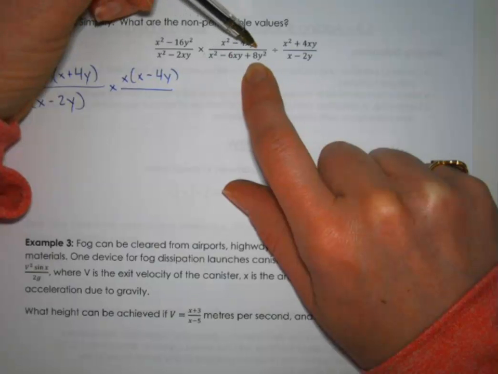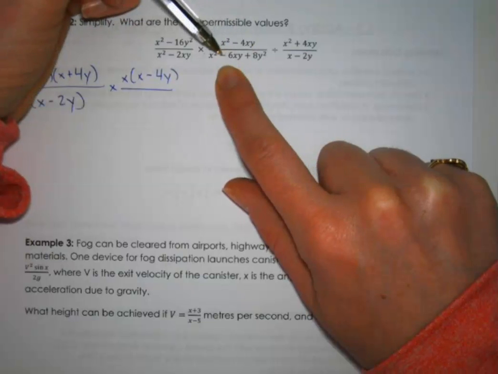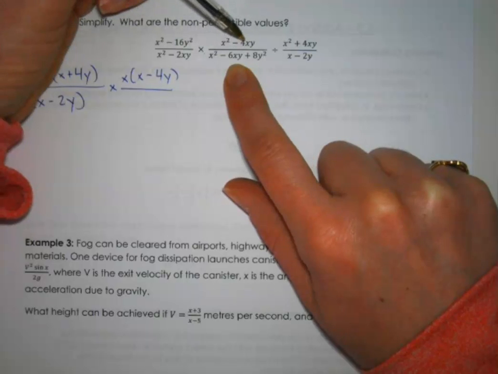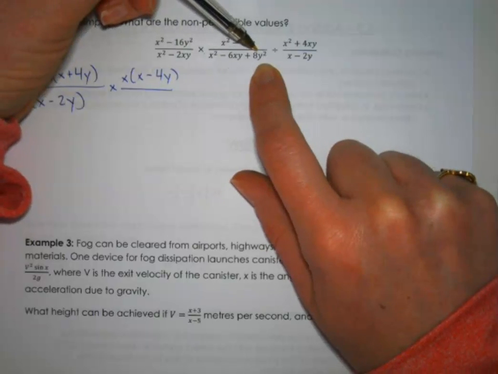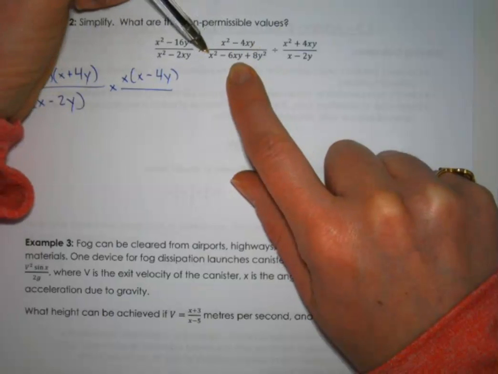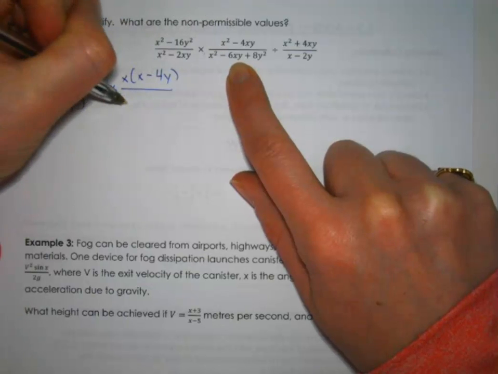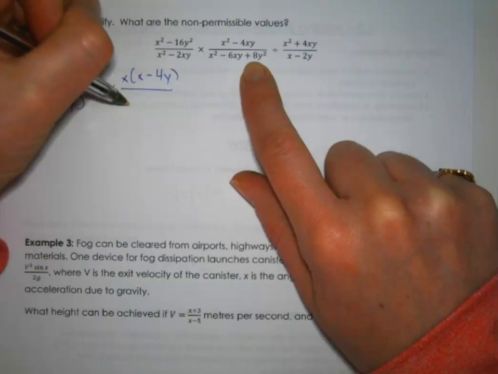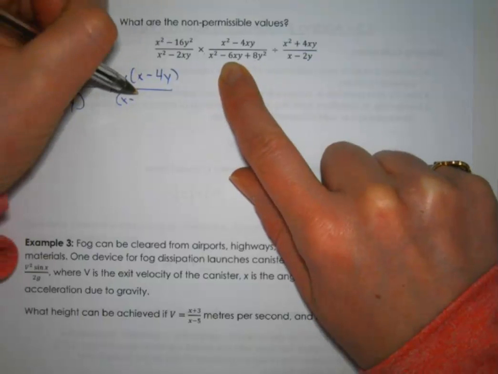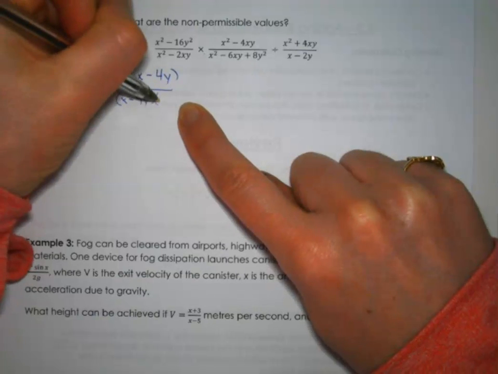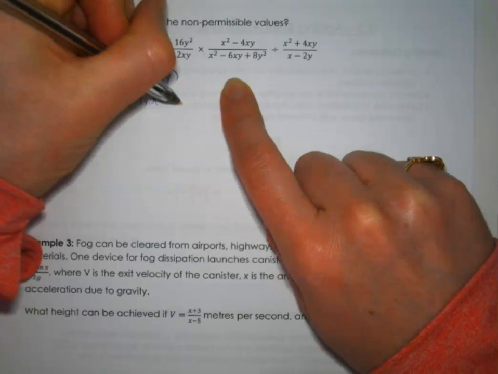So I would say negative 4 times negative 2 will give me 8, and negative 4 plus negative 2 will give me negative 6. And if I have negative 4y and negative 2y, they're going to multiply to 8y squared. The x is going to come from when you multiply through the brackets. So basically what I would have is x minus 4y, and then x minus 2y.